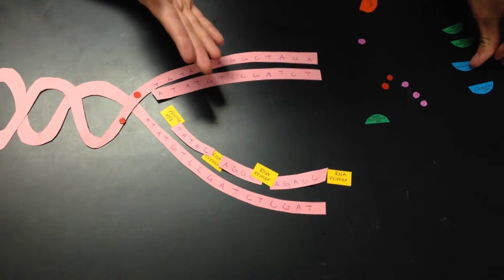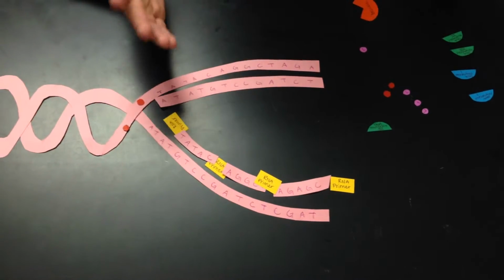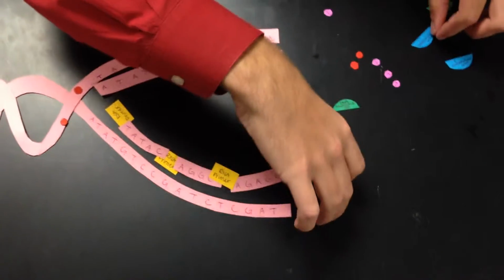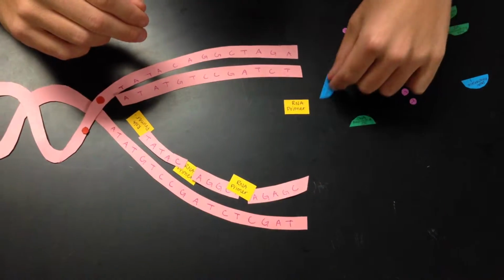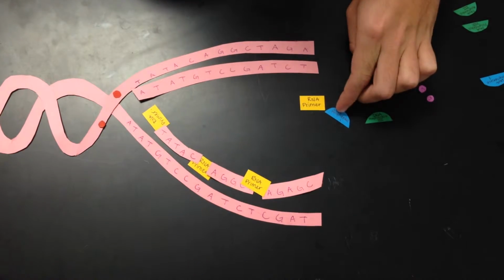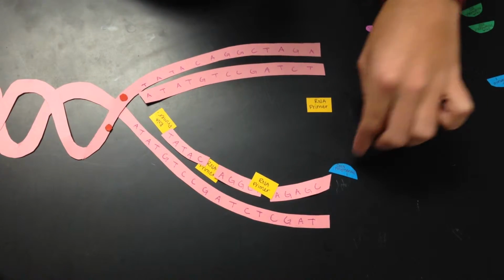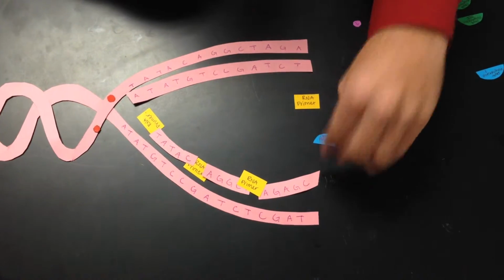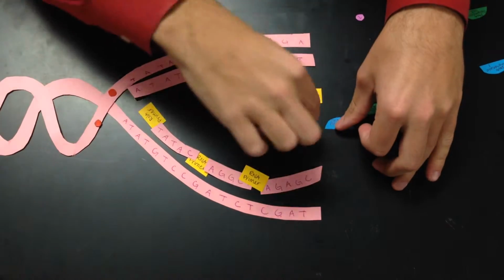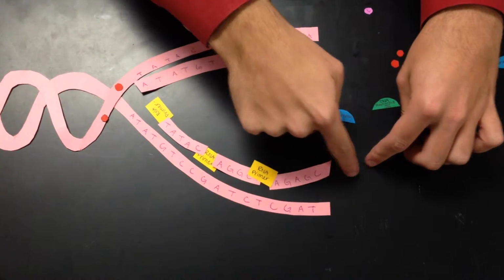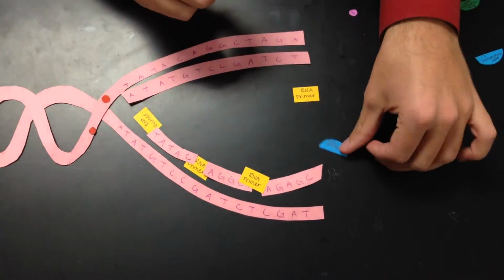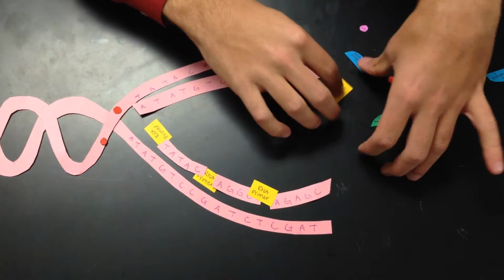But now we got these big RNA primers in the way, so we're going to take these out, and in their place, DNA polymerase 1 is going to put down some nitrogenous bases. It's going to lay down where the RNA primers were. That's its purpose, to replace the RNA primers' place.